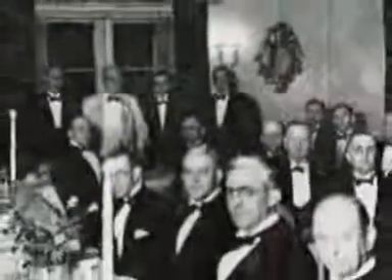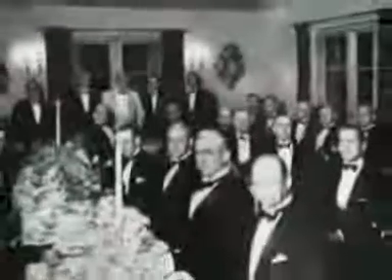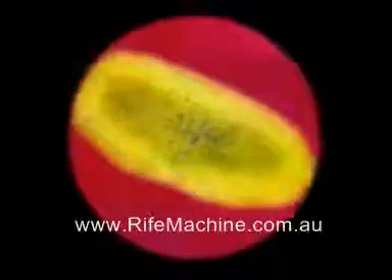What happened? We have a photograph which shows a banquet thrown in Rife's honor to celebrate the end of all disease. It was even announced in the media. And then, years later, all these people that were at this banquet in honor of Rife denied even knowing him.